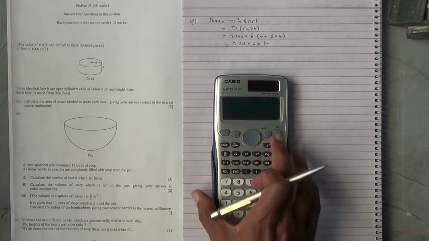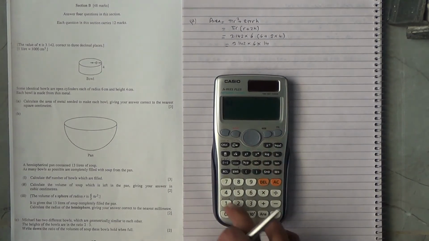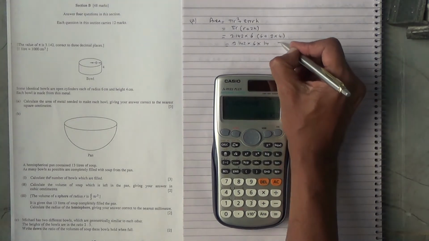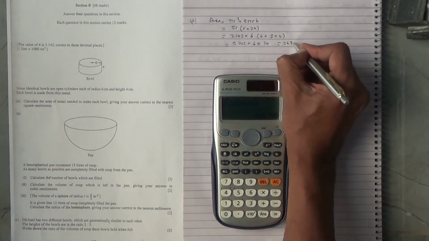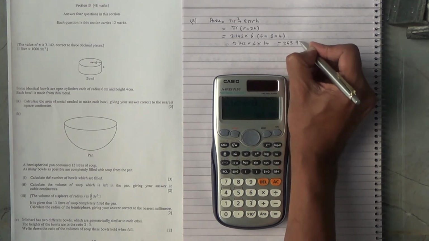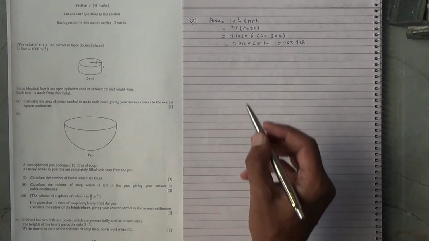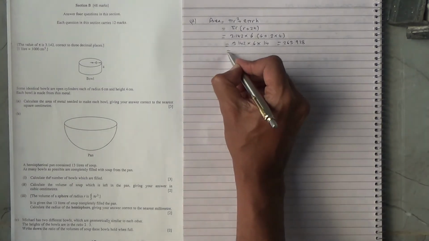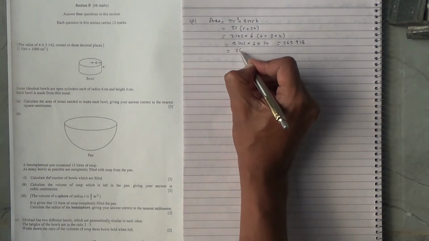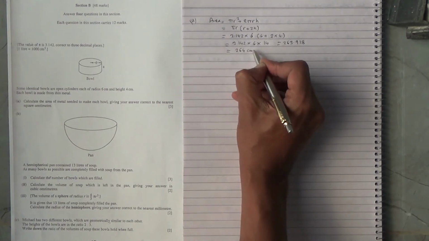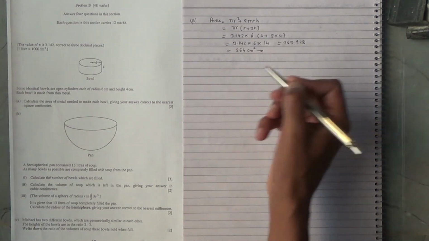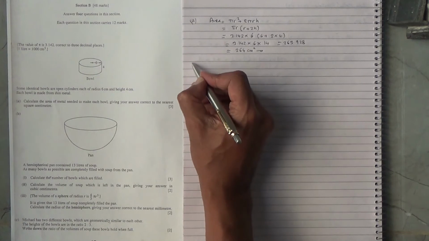So let's bring in our calculator here. 3.142 times 6 times 14. We're getting 263.928. So correct to the nearest square centimeter, that's going to be equal to 264 centimeters squared. First part of the question done.